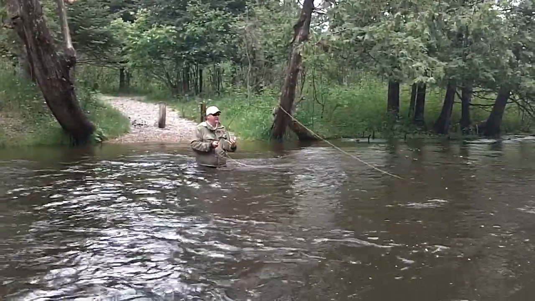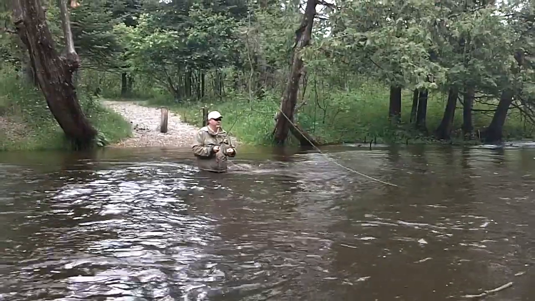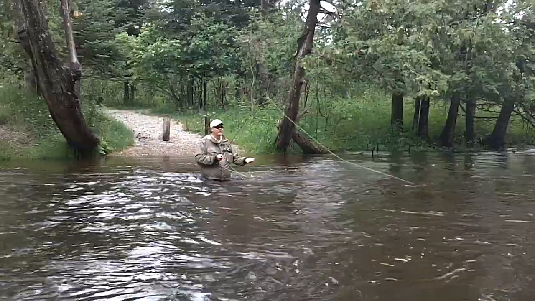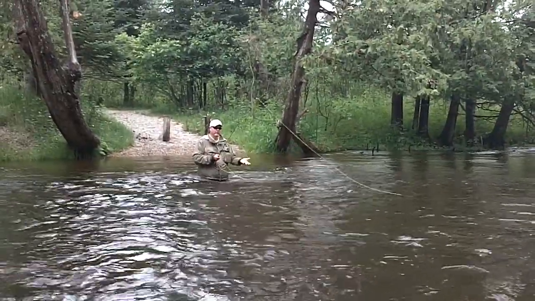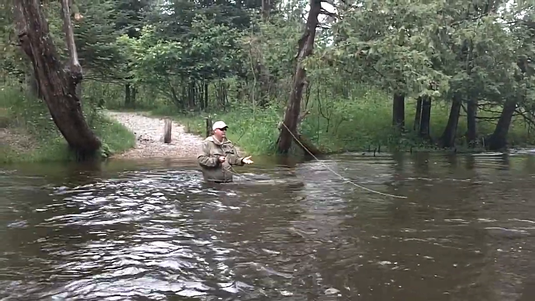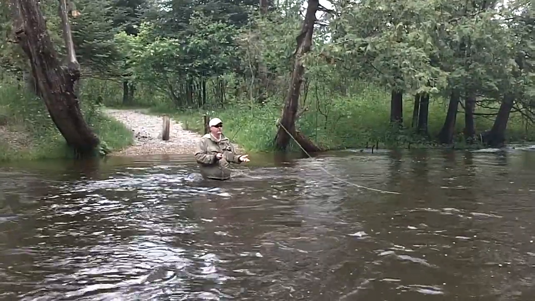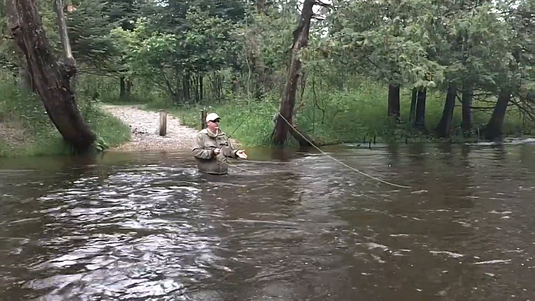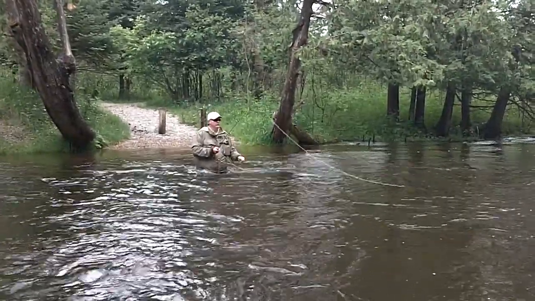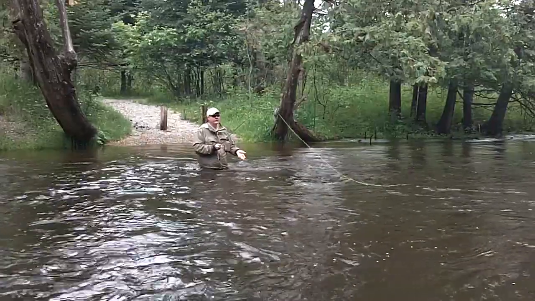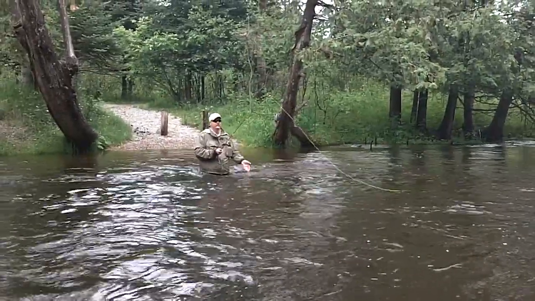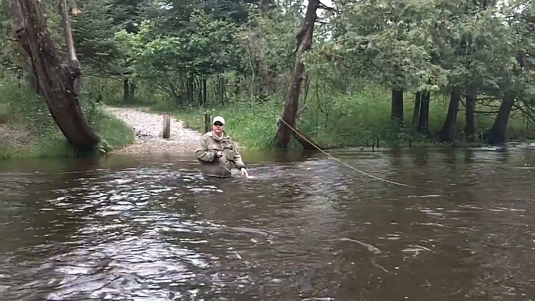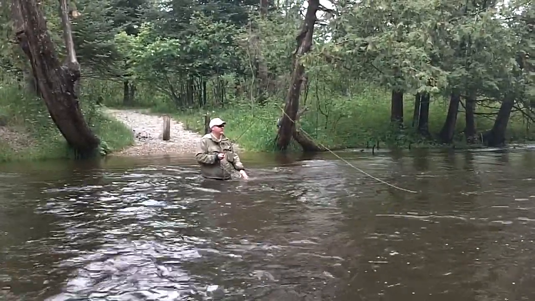If they inhale it, you may have to pick it up and then use your hemostats or something to pull it out. But make sure you wet your hand before you touch that fish. They have a protective coating on them. And if you grab a hold of them with a dry hand, you'll take that protective coating off, and it makes them susceptible to different diseases and viruses. So you want to wet your hand. If you have a net and you're going to net one, make sure you wet your net before you put that fish in. And then try to get them revived and get them going as fast as you can.